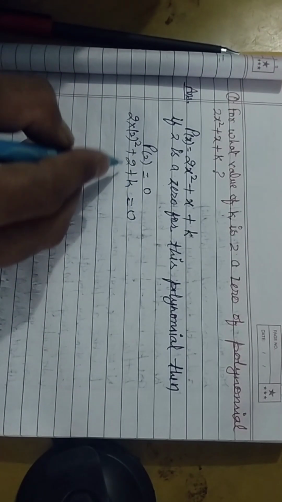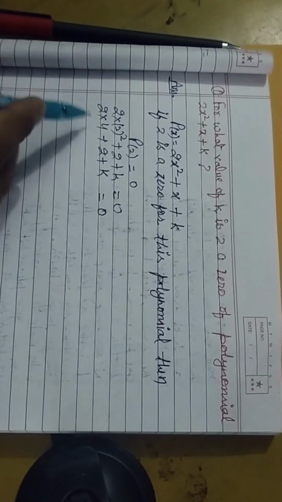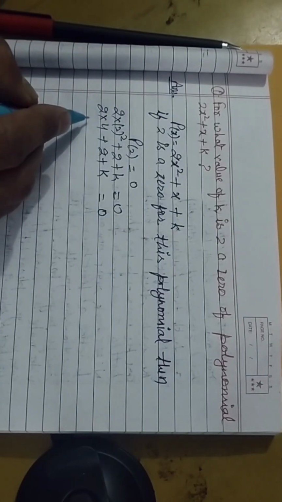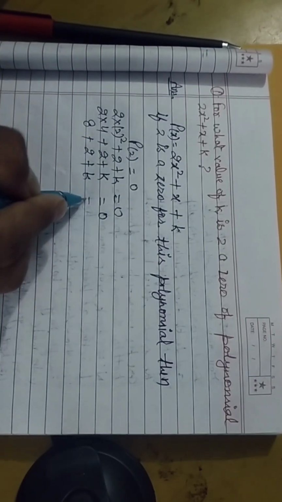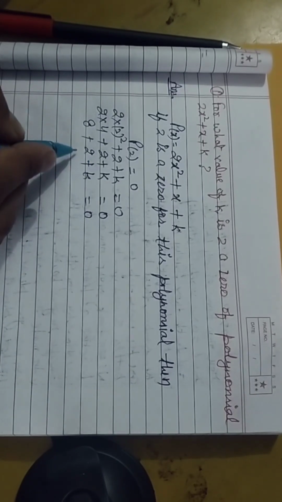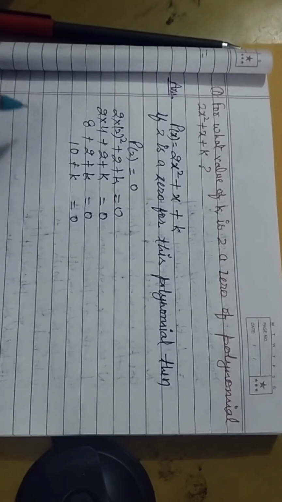And isolate the k. 2 times 4 is 8 plus 2 plus k equals 0. 8 plus 2 is 10 plus k equals 0.